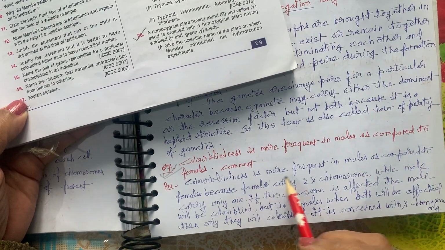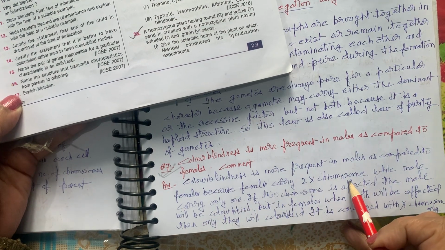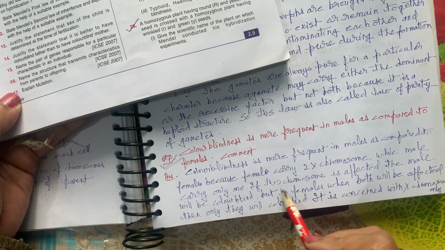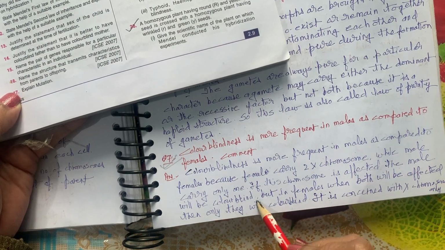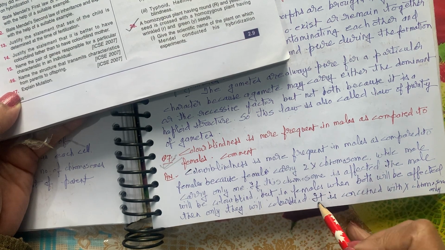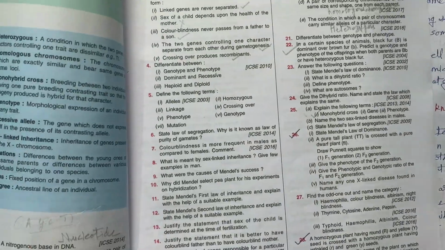Color blindness is more frequent in males because a female has two X chromosomes, that is XX, while a male carries only one. If this chromosome is affected, the male will be colorblind. But in females, only when both are affected will they be colorblind. It is concerned with X chromosomes only.